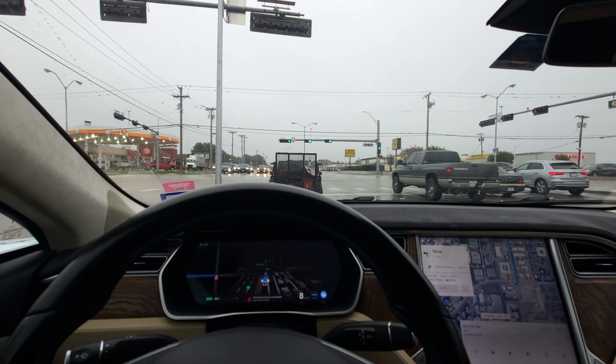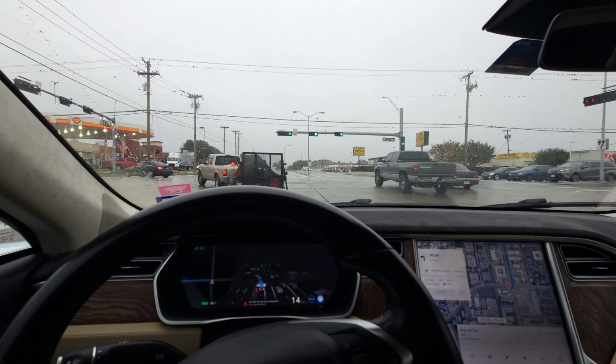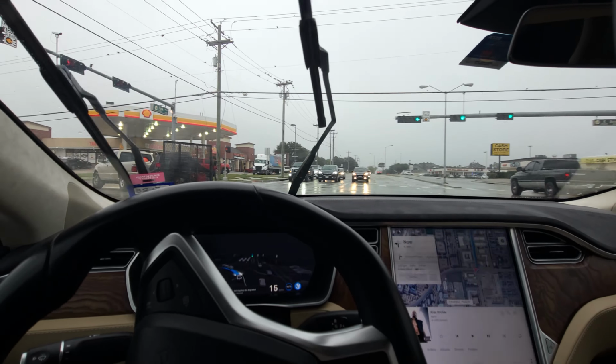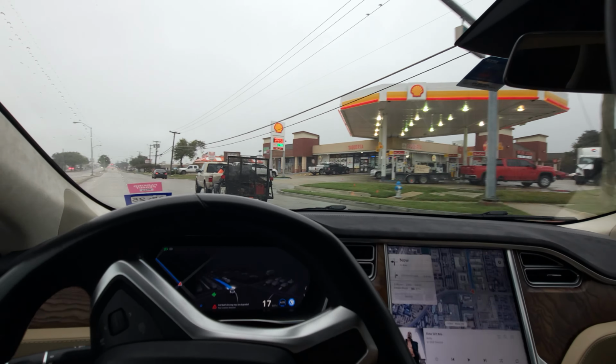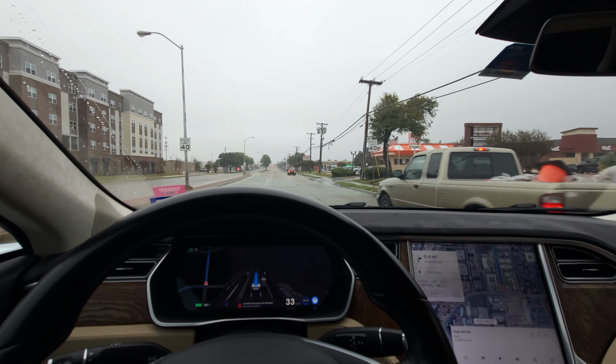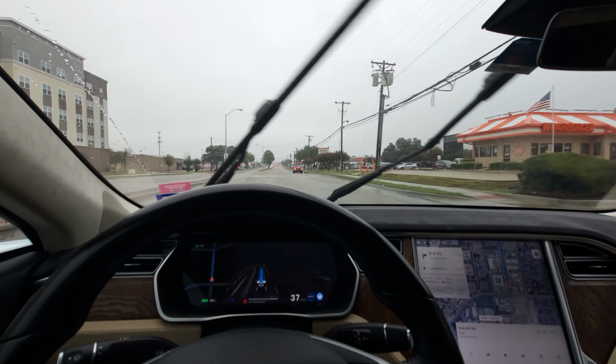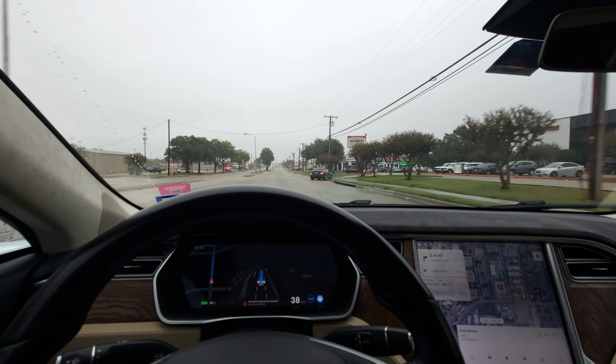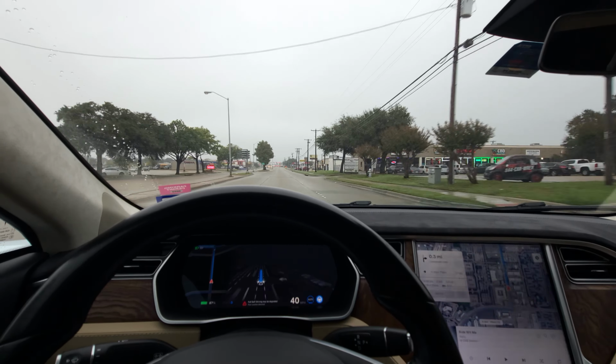Okay, again, the FSD degraded thing, but no issues. And good job there. It followed the dashed line, which worked out well as a follow the guide. I like that. That was a good turn. Very smooth too, very smooth.